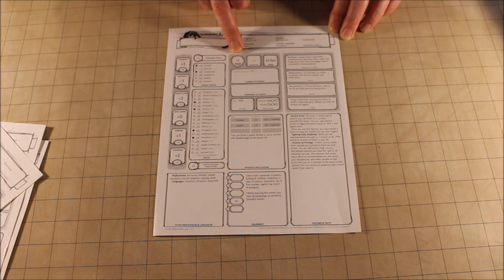Next we have our armor class. Really important: when we get to combat, you're going to need to know exactly what is my armor class. What is the value? It's right here under armor class.